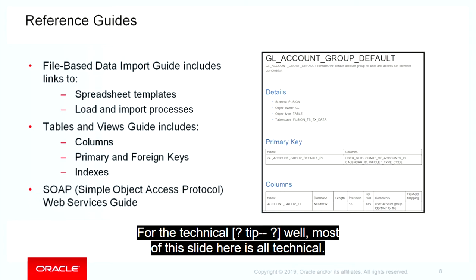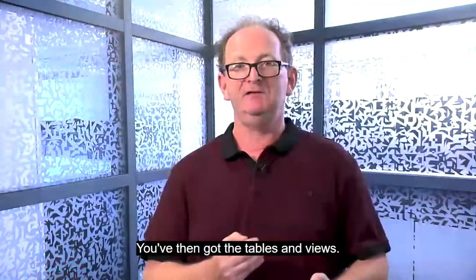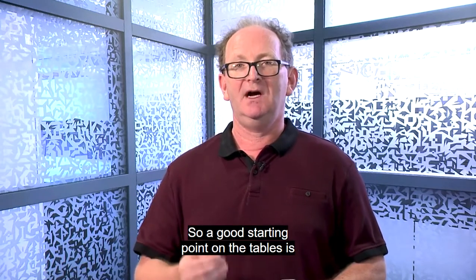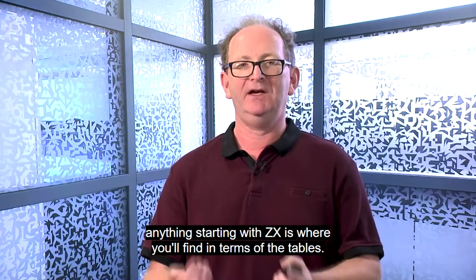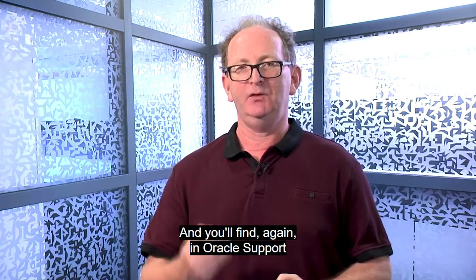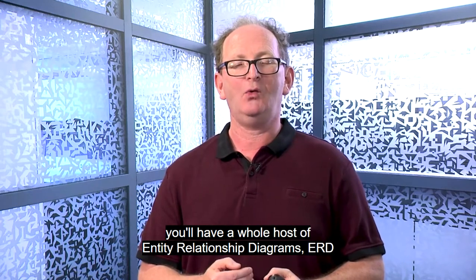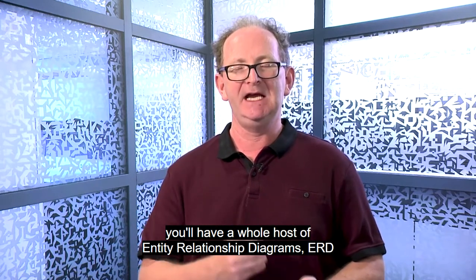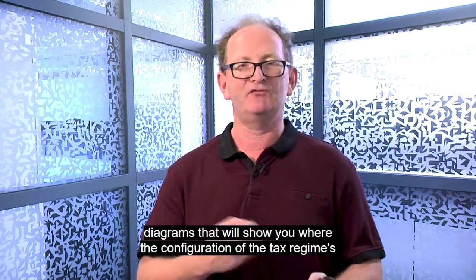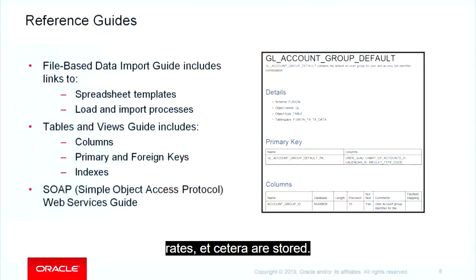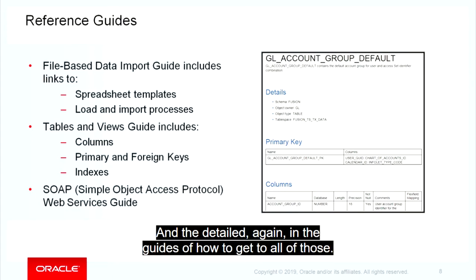For the technical tip, well, most of this slide here is all technical. You've then got the tables and views. So a good starting point on the tables is anything starting with the ZX is where you'll find the tables, and you'll find again in Oracle Support, you'll have a whole host of entity relationship diagrams, ERD diagrams, that will show you where the configuration of the tax regimes, rates, etc. are stored. To call the data in a cloud environment, you've got the SOAP or REST services, and there's a detailed, again in the guides, of how to get to all of those.